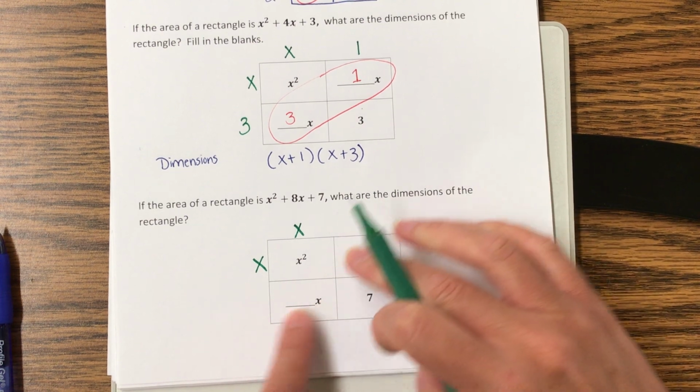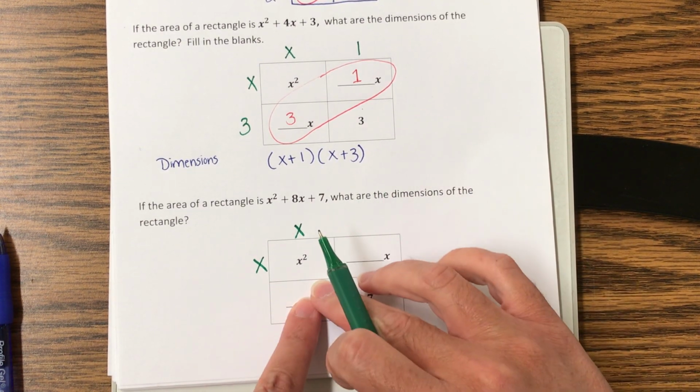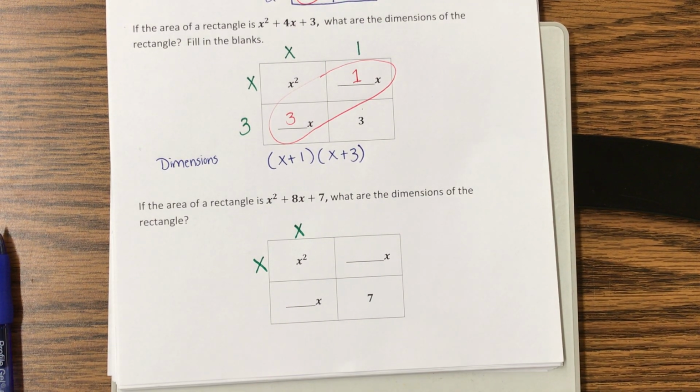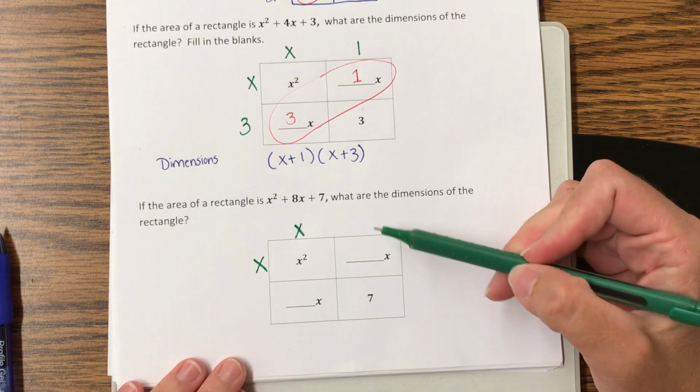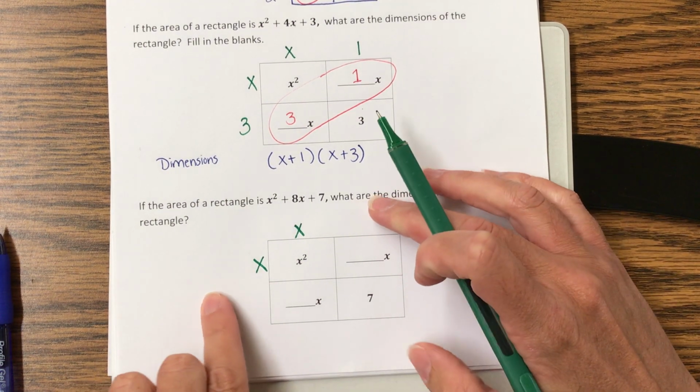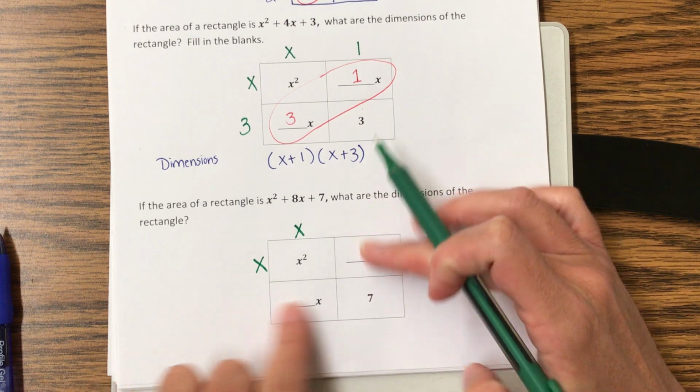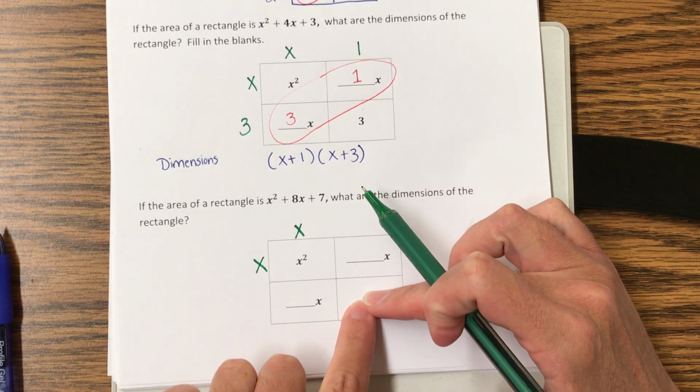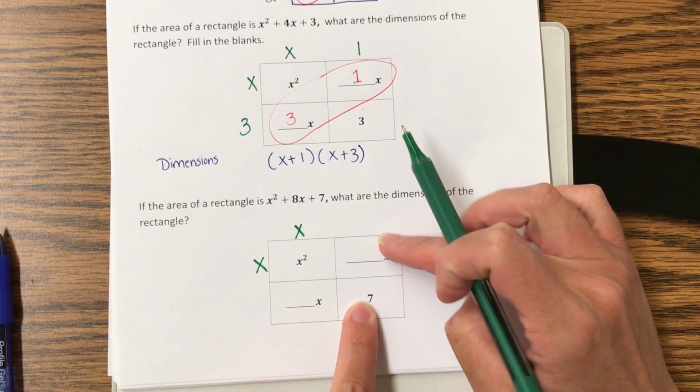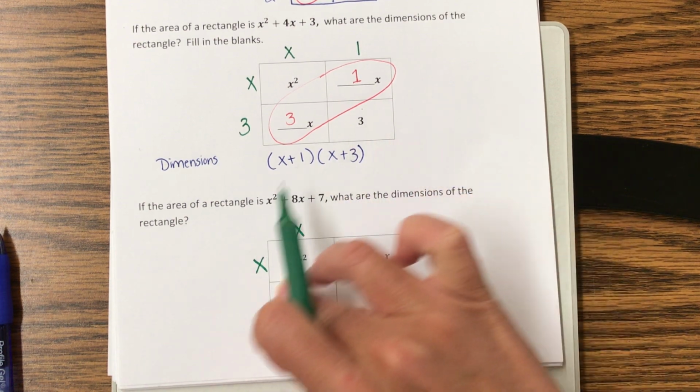So why is it that I'm going to start here and here? Well, you see, these two have to add to 8x. And when I think about it, I've got a lot of options that could be. I mean, 10x take away 2x, or 3x plus 5x. My possibilities are endless. The thing that's special is whatever these two numbers are, they have to multiply, or be factors of, 7, but notice how they're going to have to add to 8.